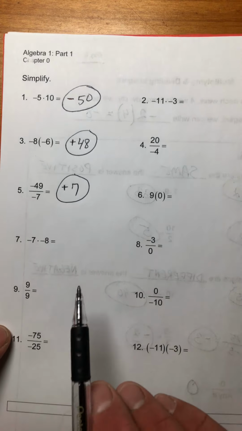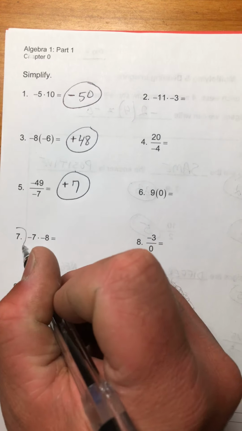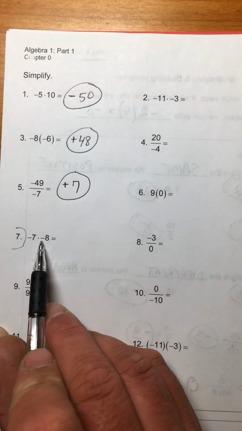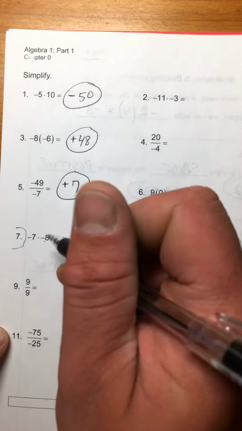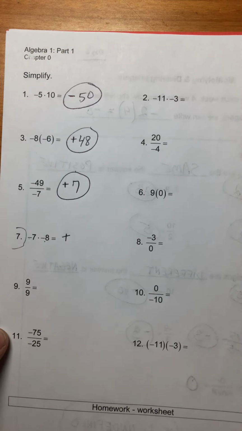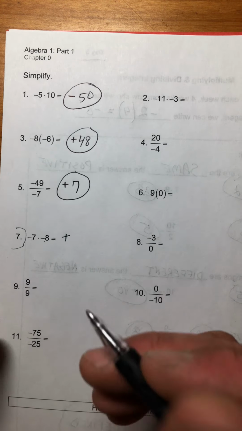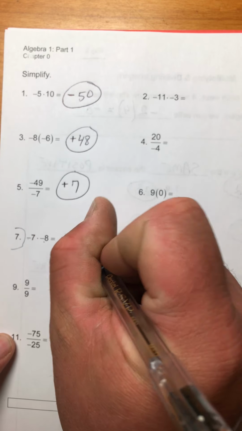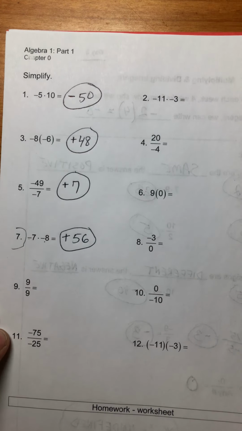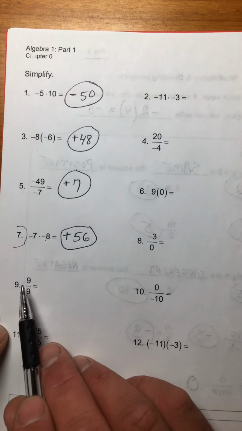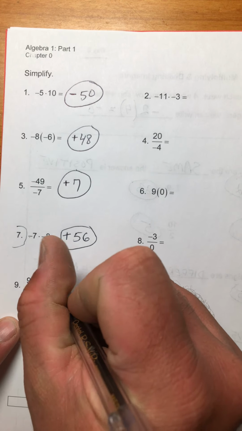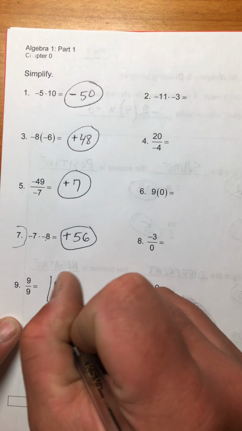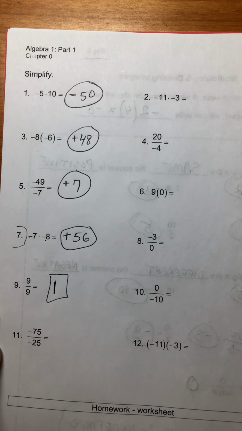Number 7. This is negative 7 times a negative 8. Well, I say a negative times a negative. That means my answer is positive. If the signs are the same, the answer is positive. 7 times 8, if you know that one, that's good. 56. If not, it's okay. You'll learn it soon enough. Let's keep going down the page here. Number 9 is 9 divided by 9. 9 divided by 9 is 1. I don't see any negative signs, so don't put it in there. It's just 1.